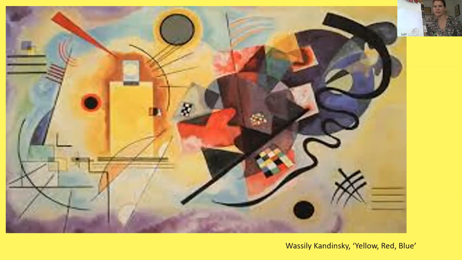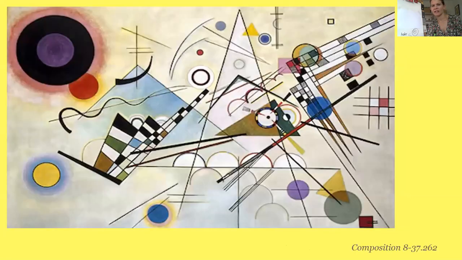Okay. So let's move on to our next painting to see how he's used colour and line there. Ooh. Now this one is very, very busy, isn't it? Is there anything here that reminds you of something?